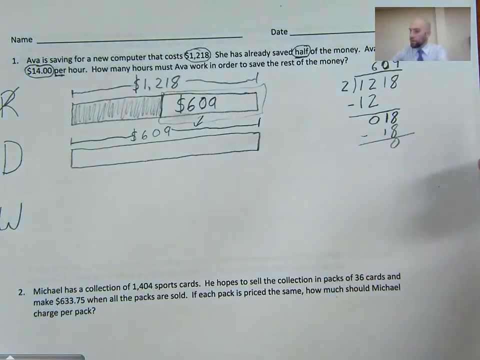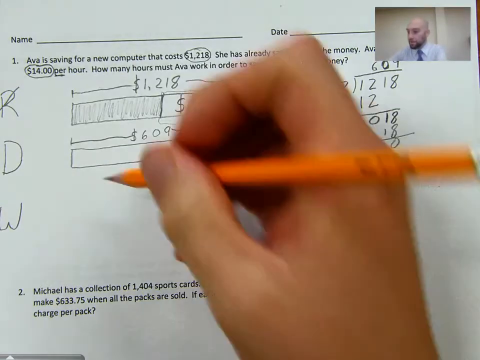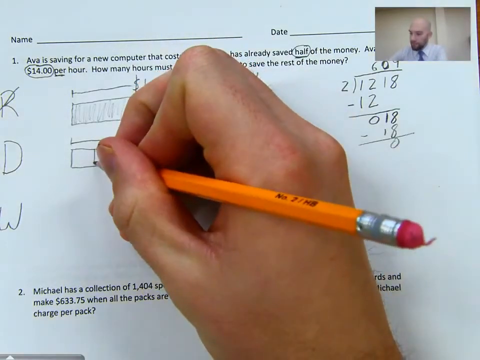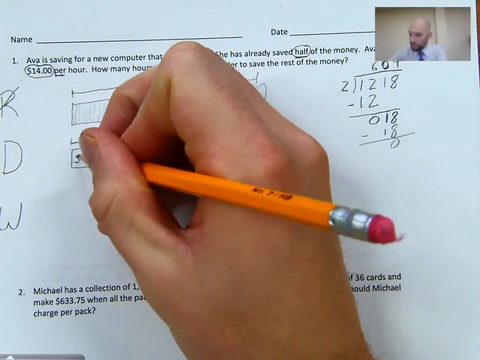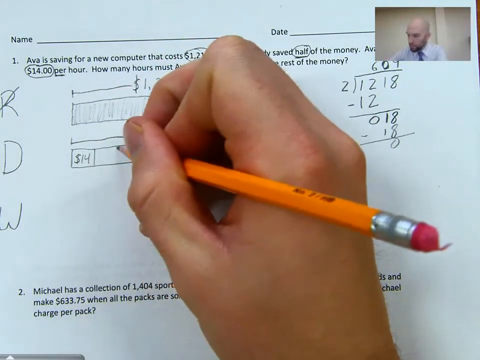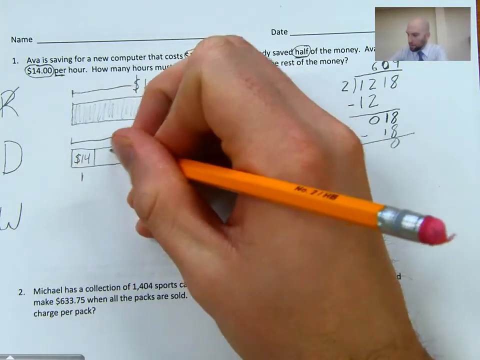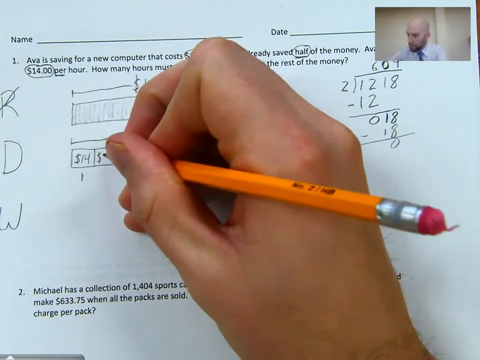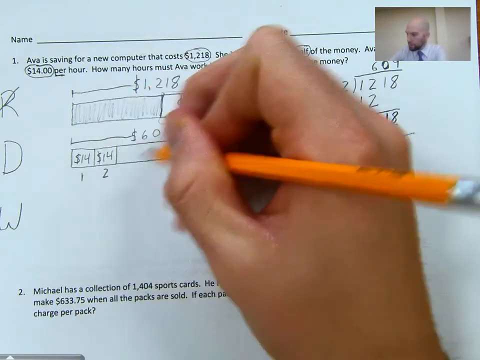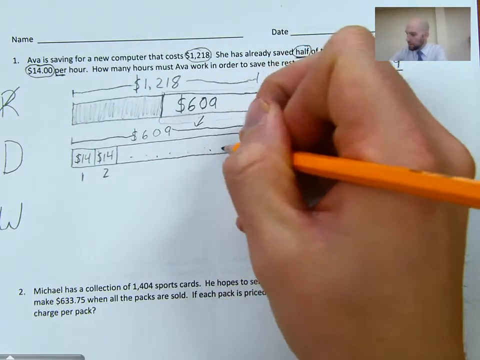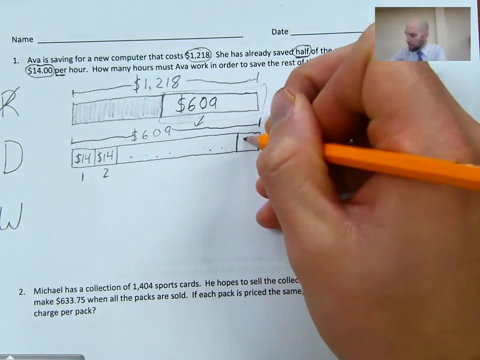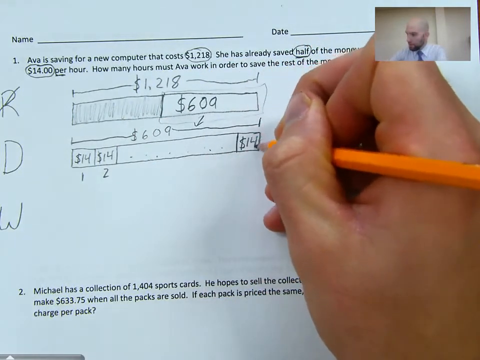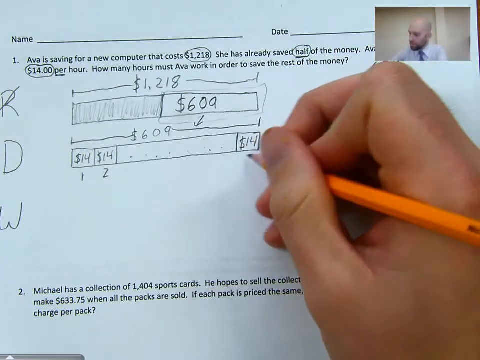If she works for $14 per hour, how many hours will she have to work to save the rest of the money? So in order to save $609, we'll have 14. That's 1 hour. 14. That's 2 hours. How many 14s do we need to get this 609?